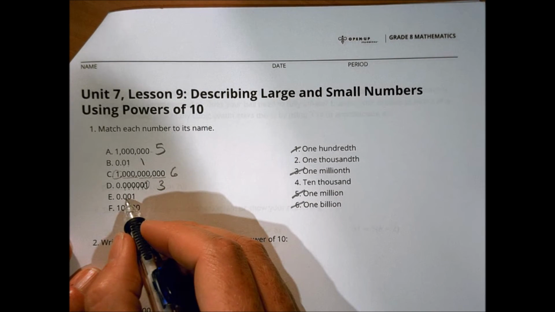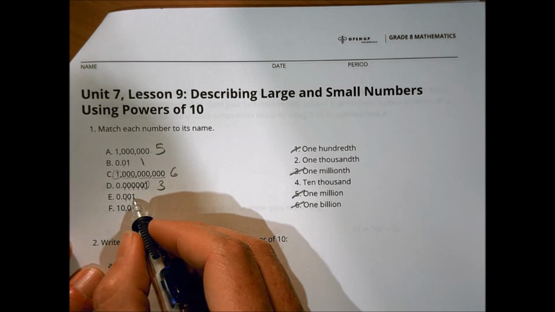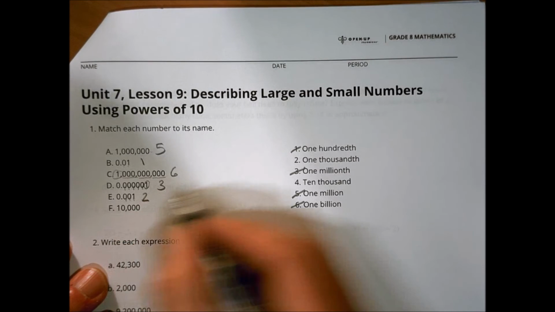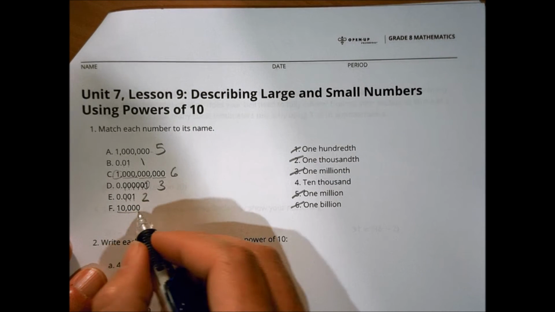Tenths, hundreds, thousandths, so 1,000ths, choice 2. And this is just simply number 10,000, which is choice 4.